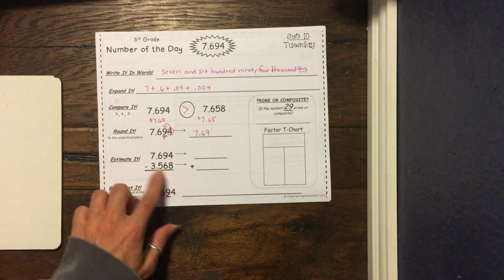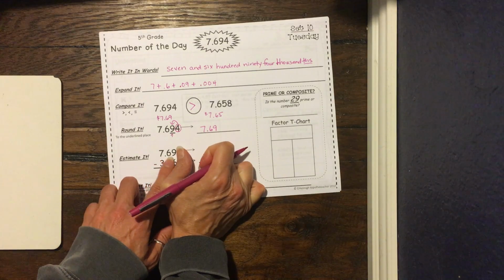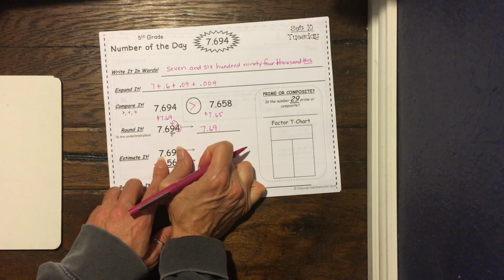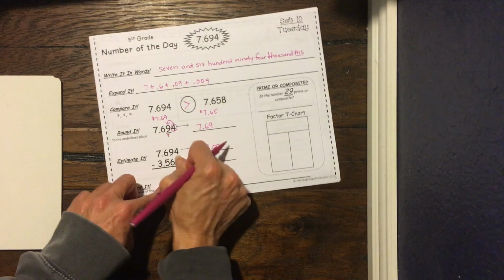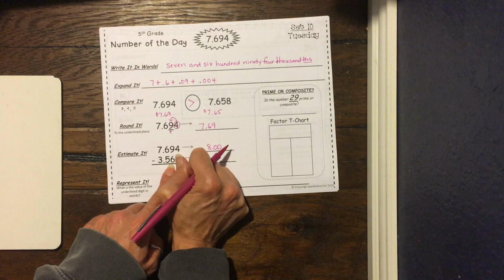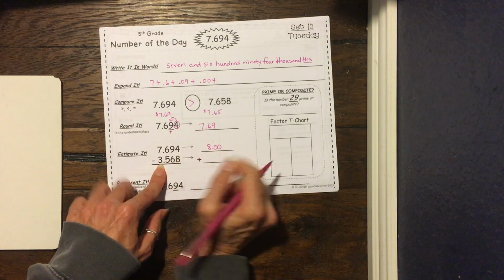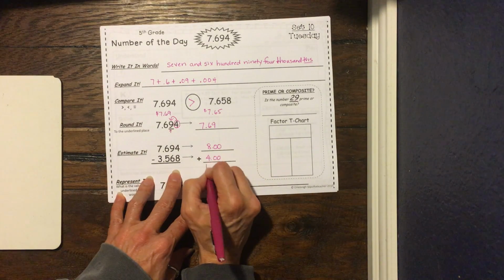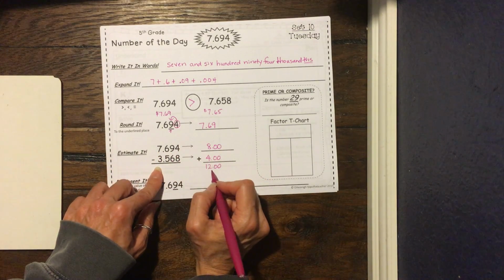All right, we're gonna look at this again as money. So if we cover this up, this is $7.69. So is that closer to $8 or is that closer to $7? Well, 69 cents is way more than 50 cents. So this is gonna round to $8. Then we've got $3.56. Well, 56 cents is more than 50 cents. So this is also gonna round up to $4. So if we add this together, 8 plus 4 is 12. So if we estimated these two numbers, it's going to be about 12.